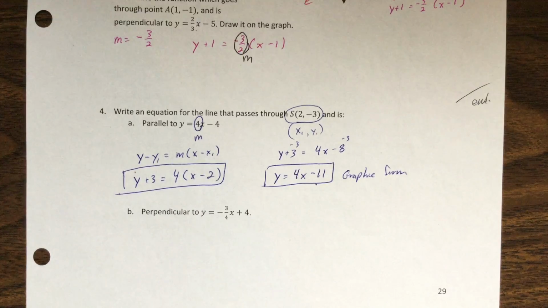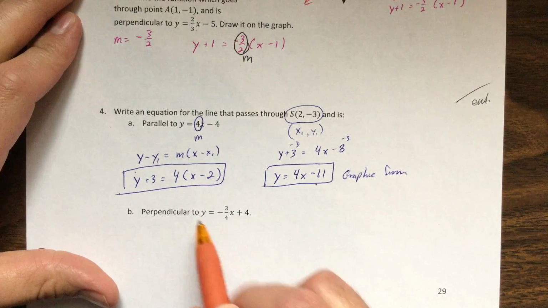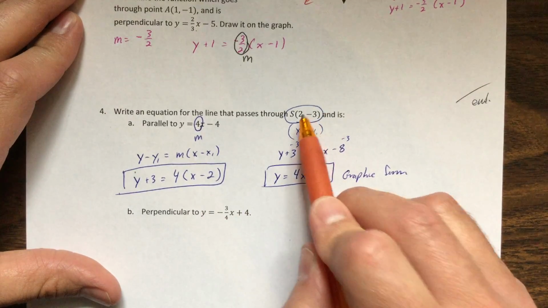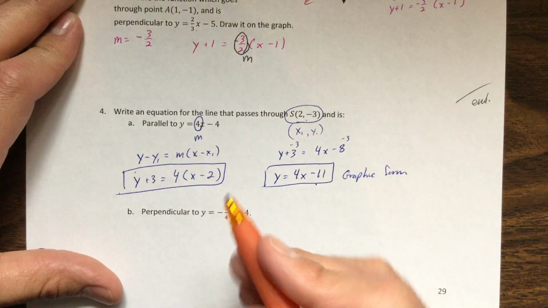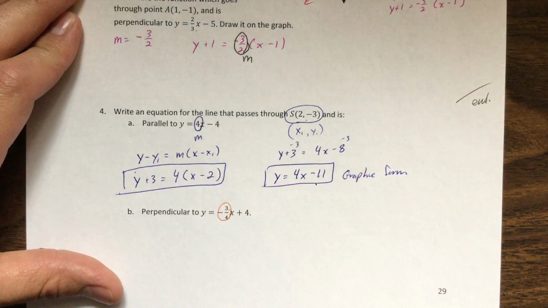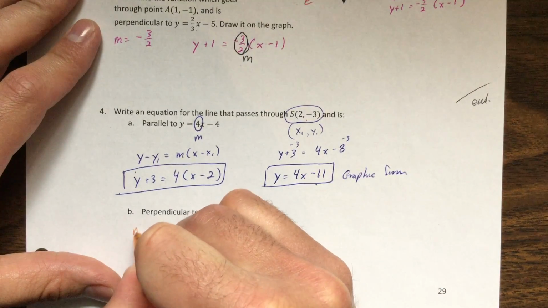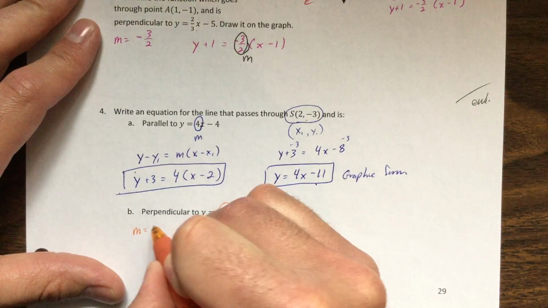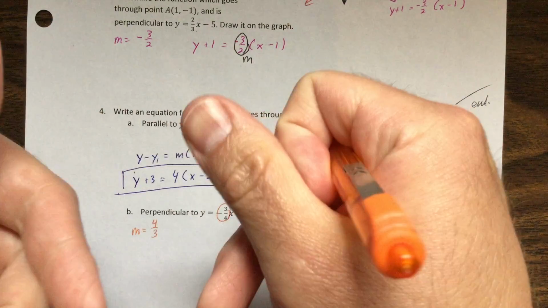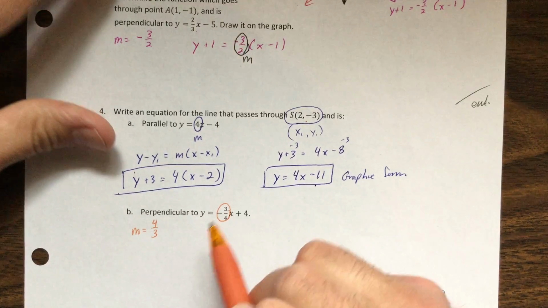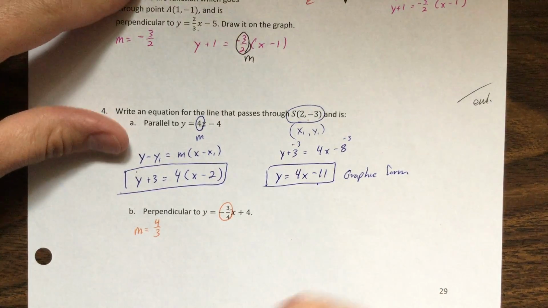Now we can also do a perpendicular one. So let's use the same point, which is 2, negative 3, but now it's going to be perpendicular to this one right here. So this was our slope for the previous one. Our new slope is going to have to be a negative reciprocal, so negative 1 over 4, or rather, we flip it around, and then we change the sign. This one's negative, this one's going to become positive.